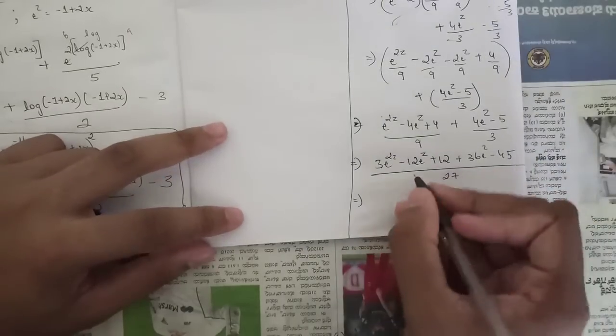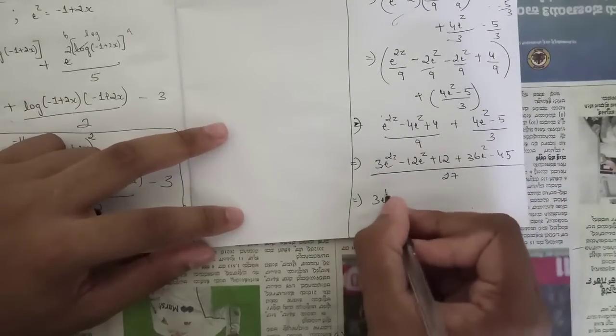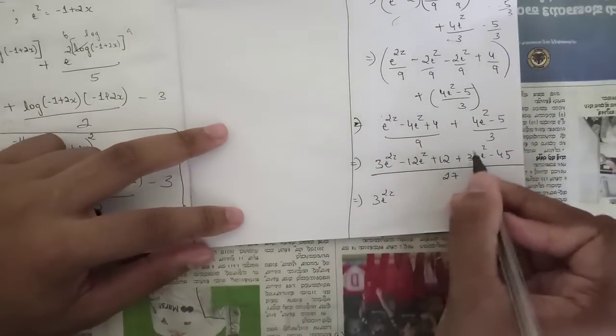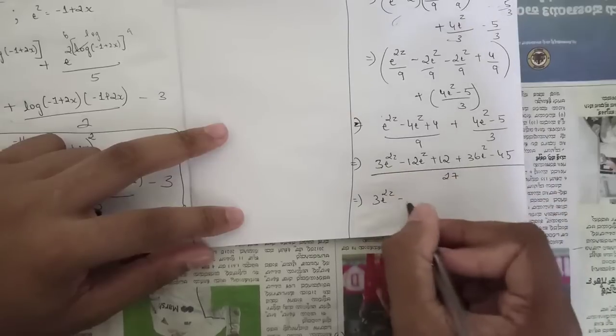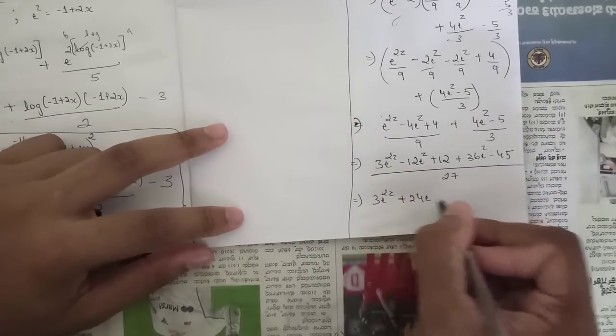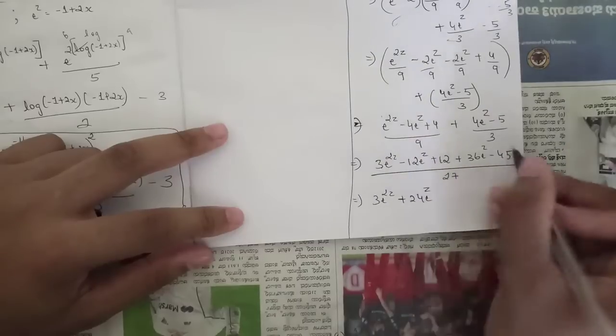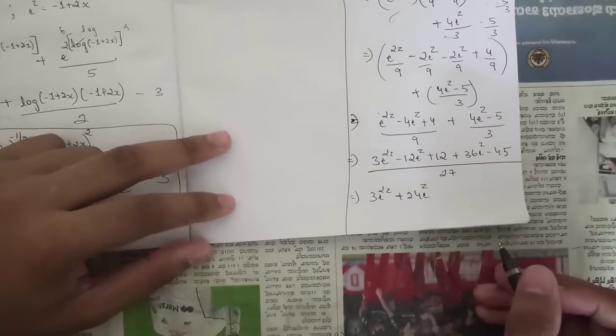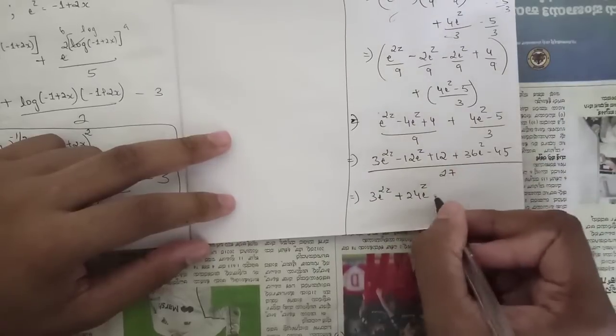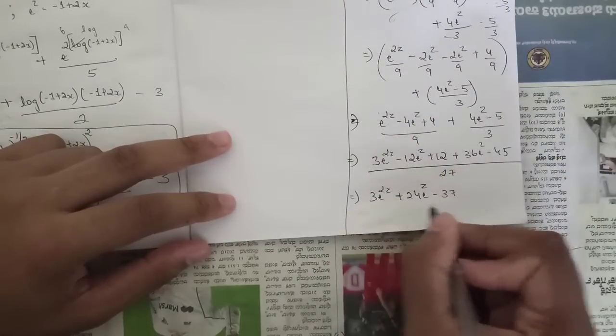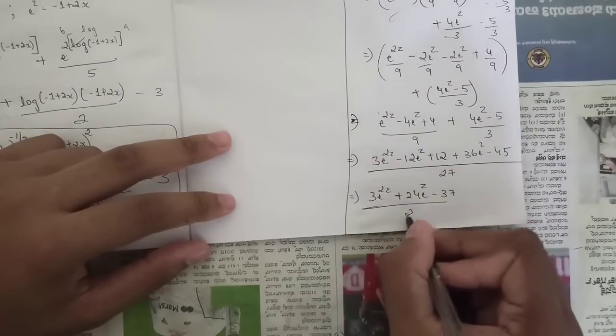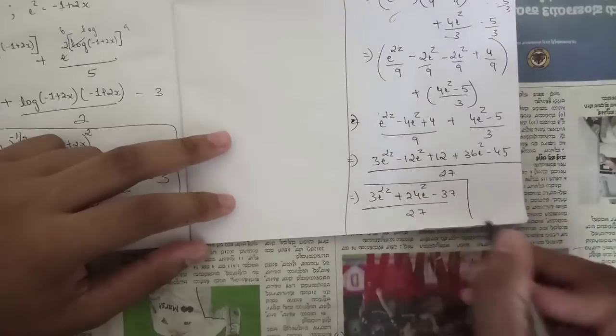So we get 3 e power 2z, 36 minus 12 is plus 24 e power z, 12 minus 45 would be minus 37 upon 27.